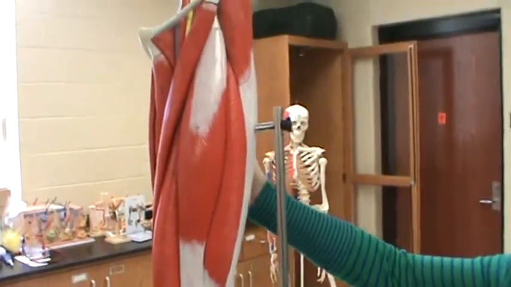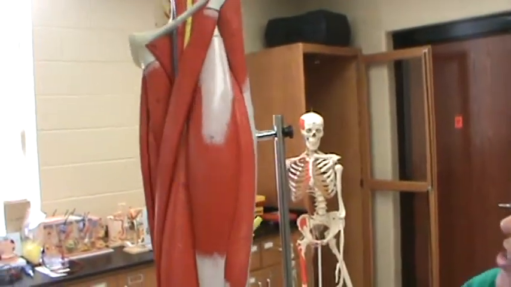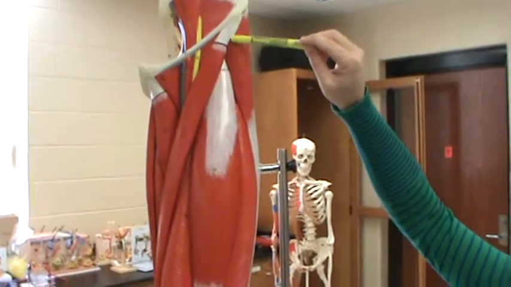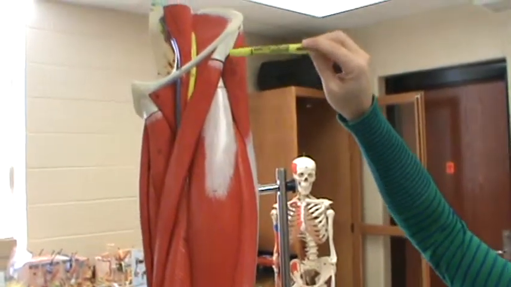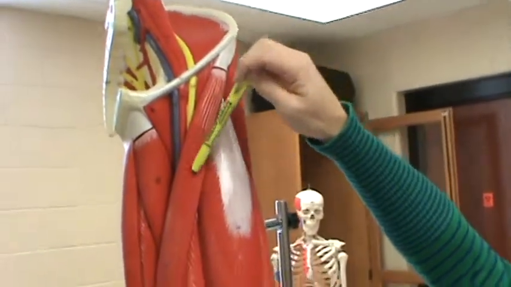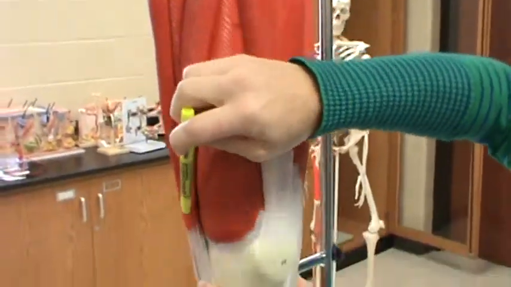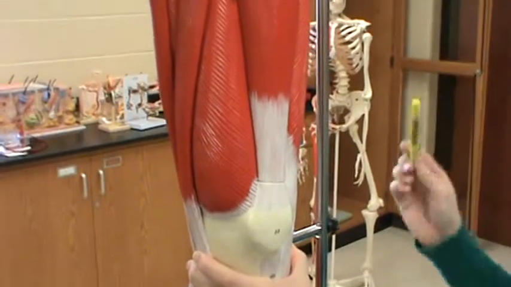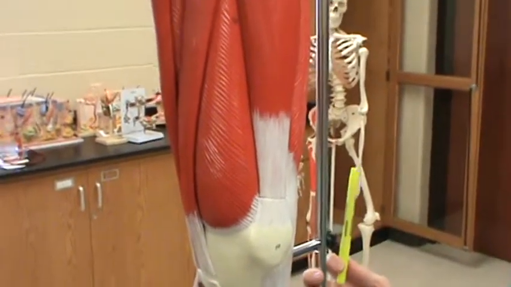Okay, another muscle that originates around the hip, similar location to the TFL, is this muscle here that runs in a diagonal pattern across the anterior thigh. This is called the sartorius.